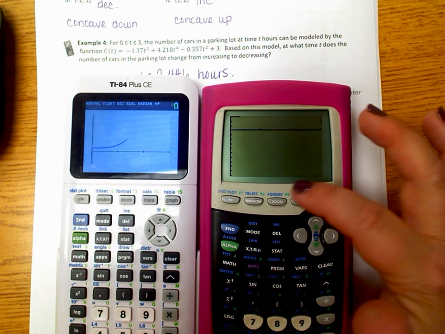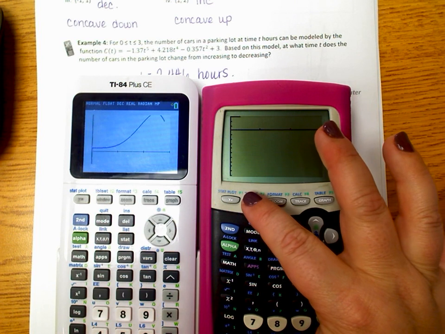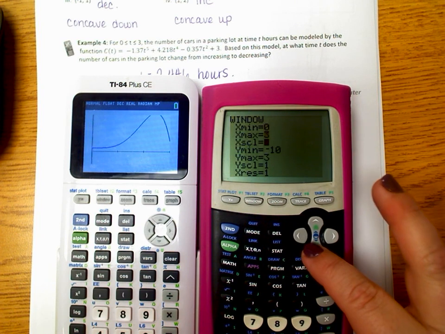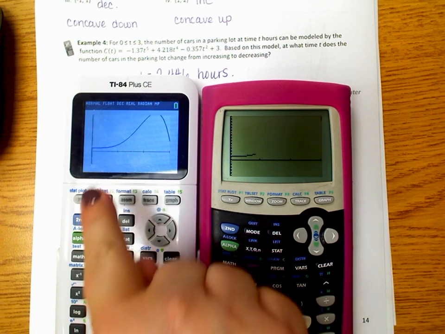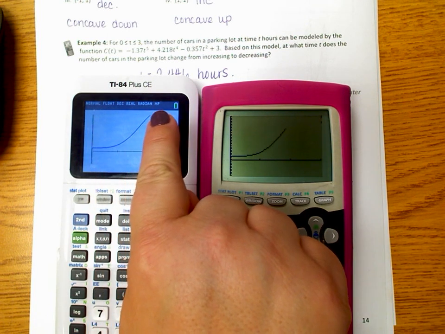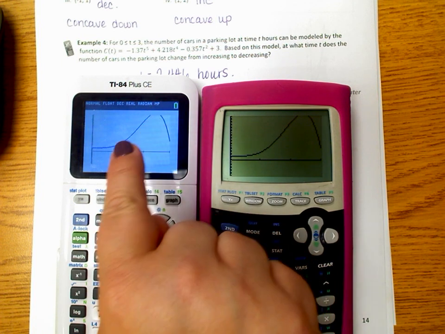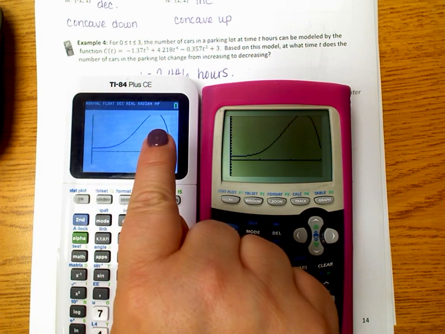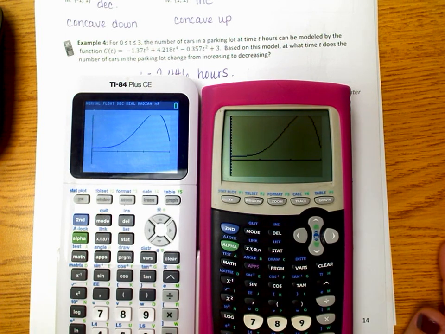Oops, I changed my negative on this one. Let's go back here. I said 3 instead of 30. Okay. So we can see now, even though we can't quite see the top, we can see how it goes up and comes down. Our maximum value, where it changes from increasing to decreasing, is going to be somewhere up here. Same thing, somewhere up there. We don't actually need to see it. We're going to have the calculator find it for us.